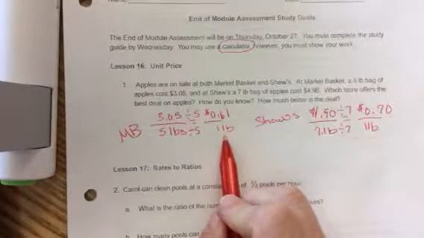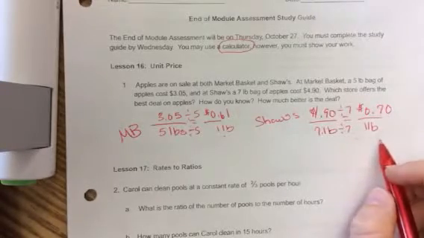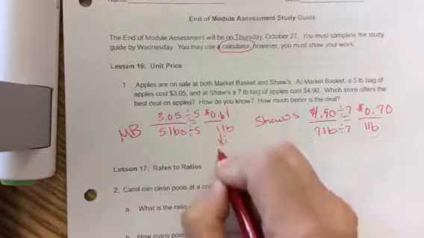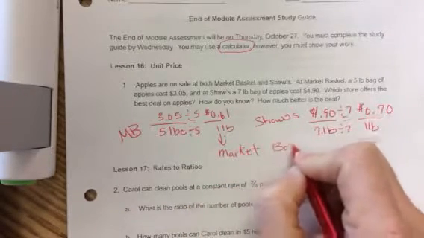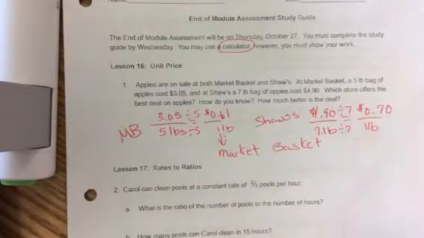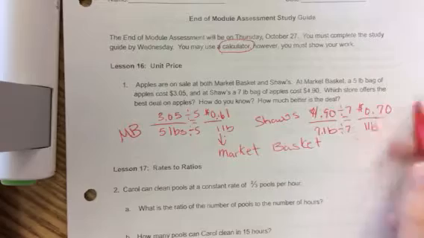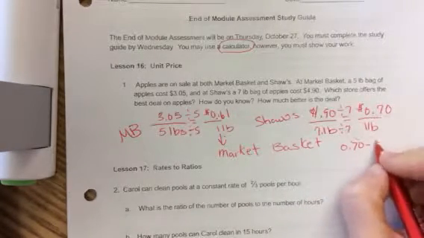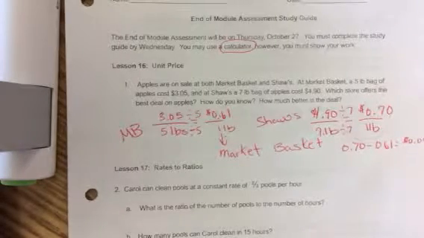So at Market Basket, 61 cents per pound. Shaw's is 70 cents per pound. So which one has the better deal? The one that's cheaper per pound. So Market Basket. And how much better is the deal? Well, if it's 61 cents per pound here and 70 cents per pound here, you do 70 cents minus 61 cents. It is a 9 cents better deal.